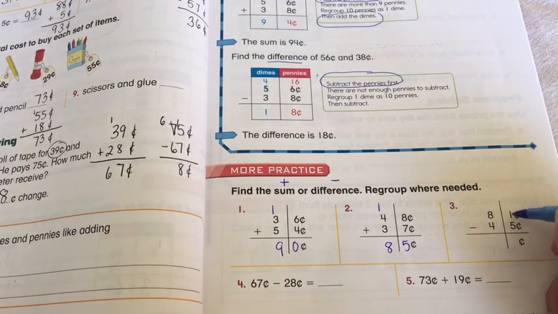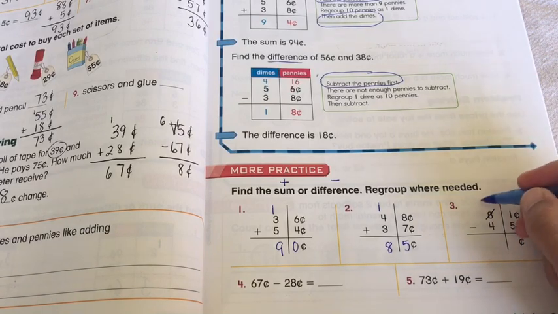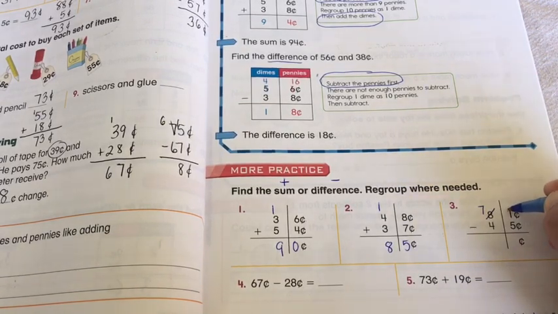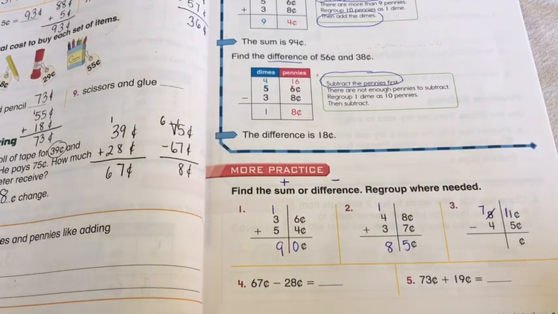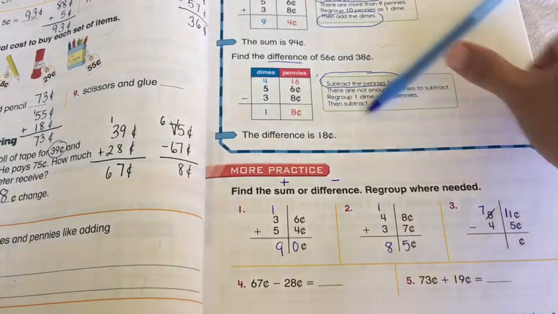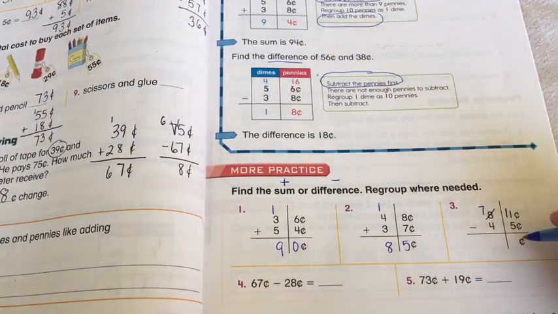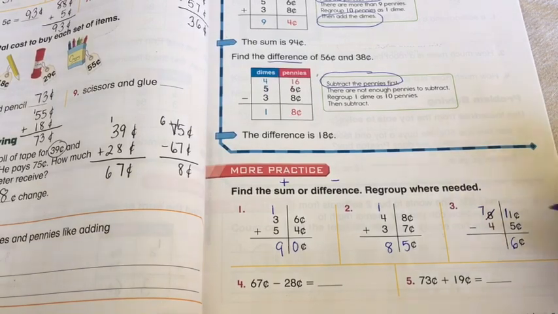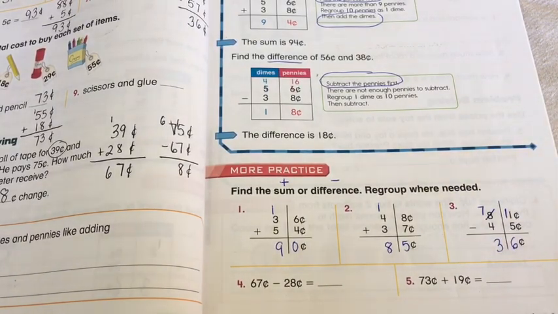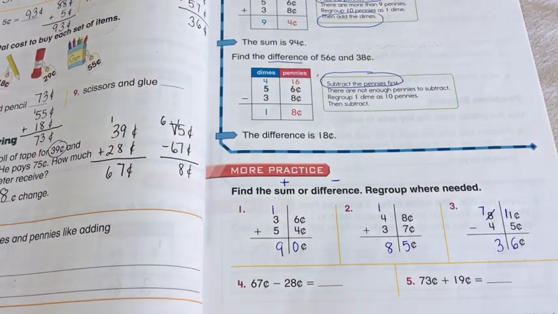Okay, I'm right behind you. I know I can't take 5 away from 1, so I need to go next door and borrow a group of 10. 10 plus 1 makes 11, so I'm just going to put that there. Oops. Is that what you got for your answer? I hope so. Great, let's do numbers 4 and 5.